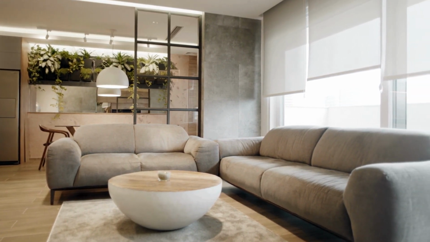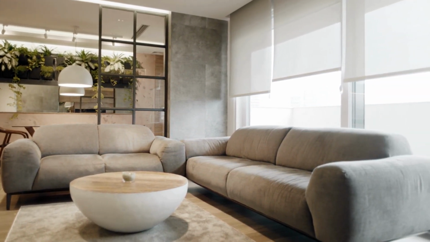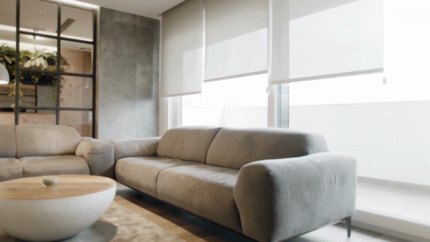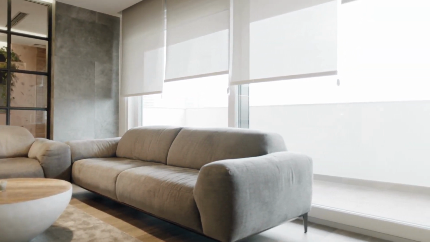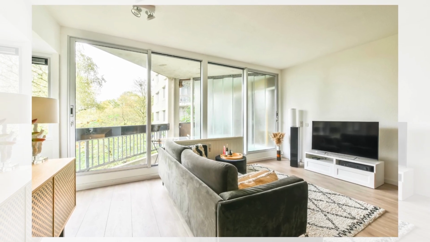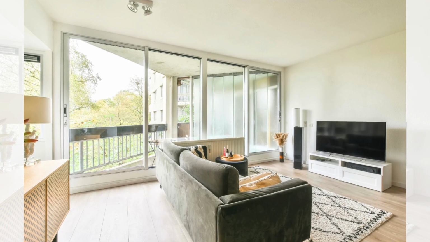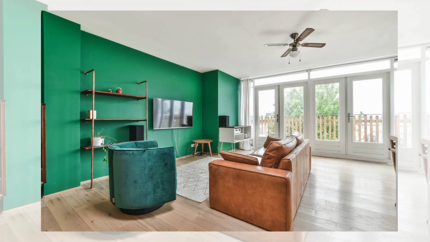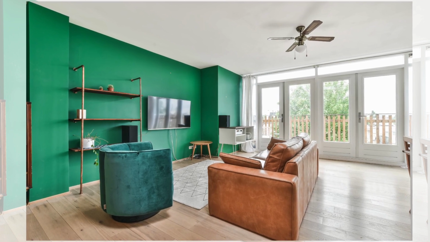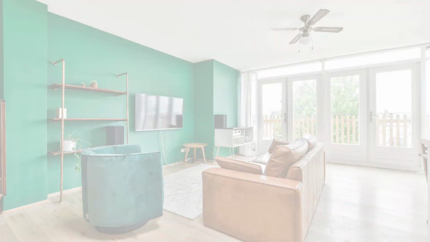5. Create an open and airy feel. Layout: arrange furniture to promote an open flow of traffic and create distinct zones for different activities. Lighting: maximize natural light by using sheer curtains or blinds. Incorporate a mix of lighting, including ceiling lights, floor lamps, and table lamps, to create a warm and inviting atmosphere.